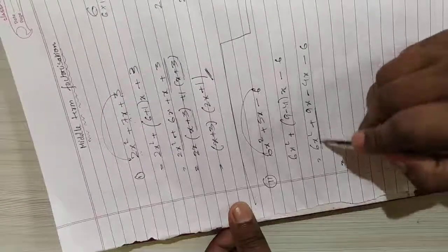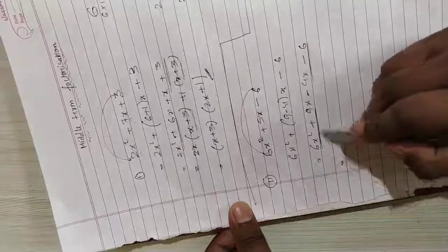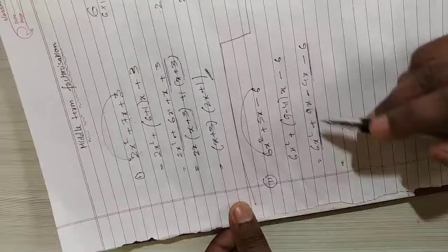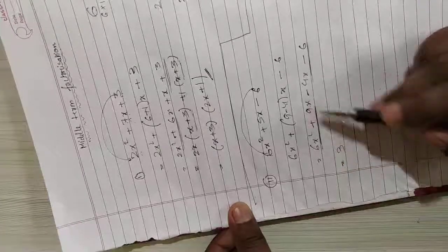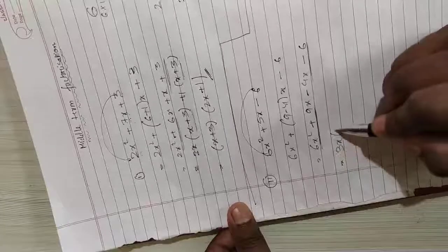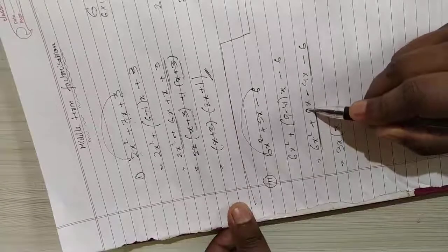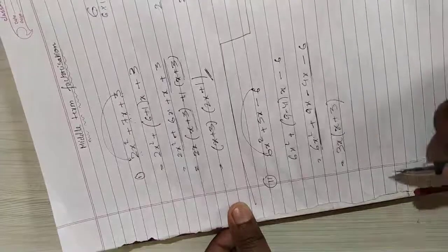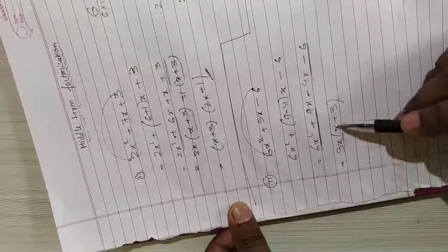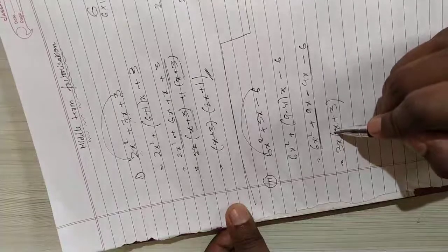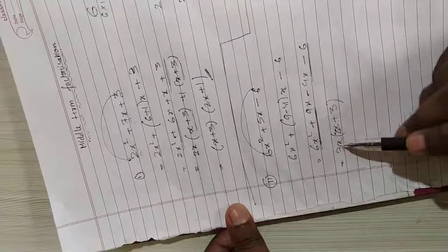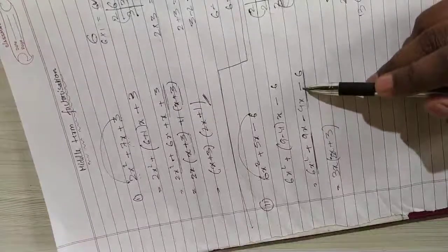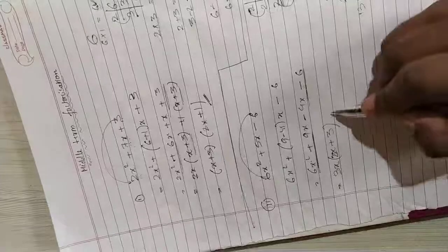So group them into 2. From the first two terms, what do you think is the common term? 3. Because 3 times 2 is 6 and 3 times 3 is 9. So 3 is common and x will be common. So we will be left with, sorry, here we will be left with 2. So 3 times 2 is 6, x into x is x square, 3 times 3 is 9x. Okay.